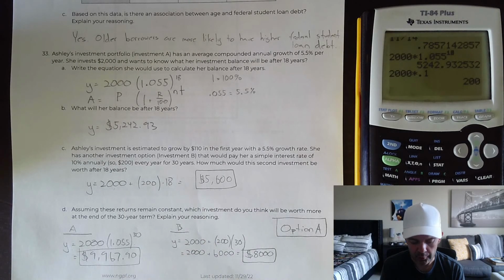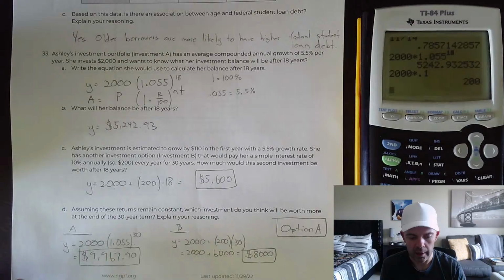Now for the last problem, it's just saying, okay, assume that she's doing compound growth over 30 years. Assume that she's doing simple interest for 30 years. Which one is better? After you plug everything in, you can see that the compound interest investment is actually better by quite a bit. About how much more? About $1,900 better.